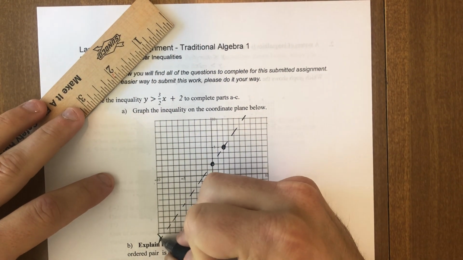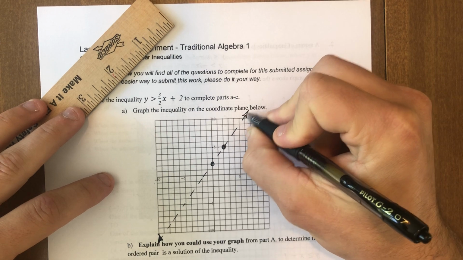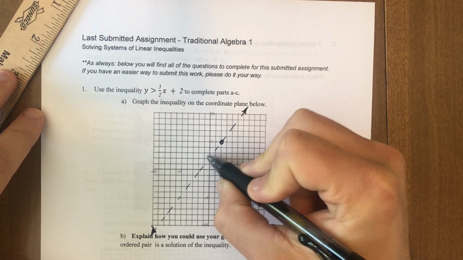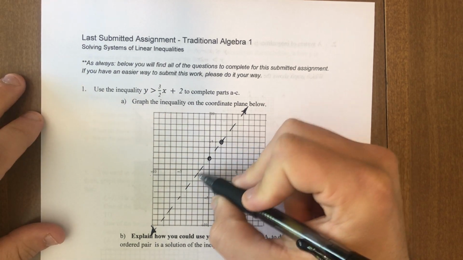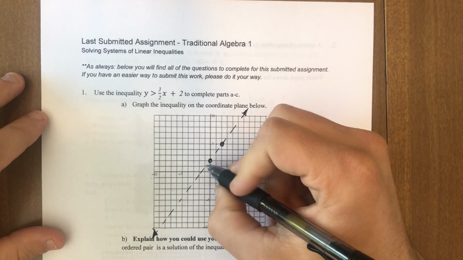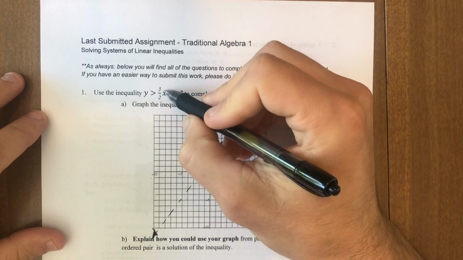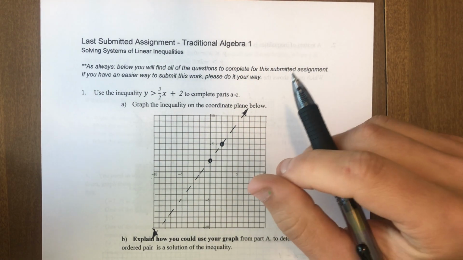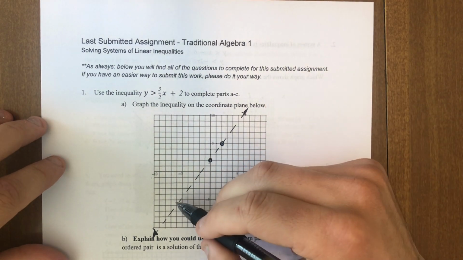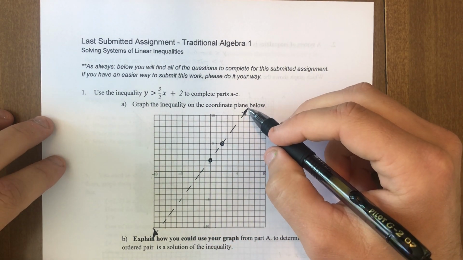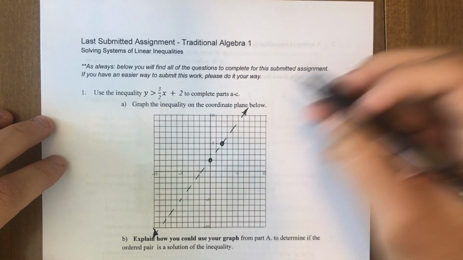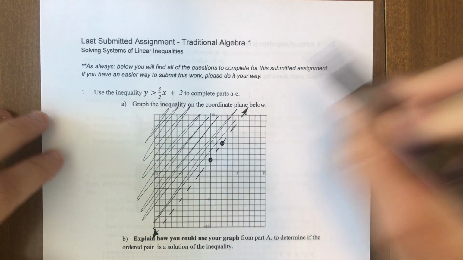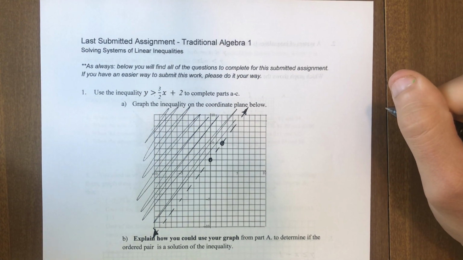The reason you do that, in case you still don't know, is because any point on this line, and that's why you may have noticed my open circles, any point on that line is not a solution. If you were to pick the point 0, 2, is 2 greater than 2? Well, no, 2 is the same as 2. So definitely need to have that dotted line. Then I need to shade above because I am greater than. There you go. Letter A is done.